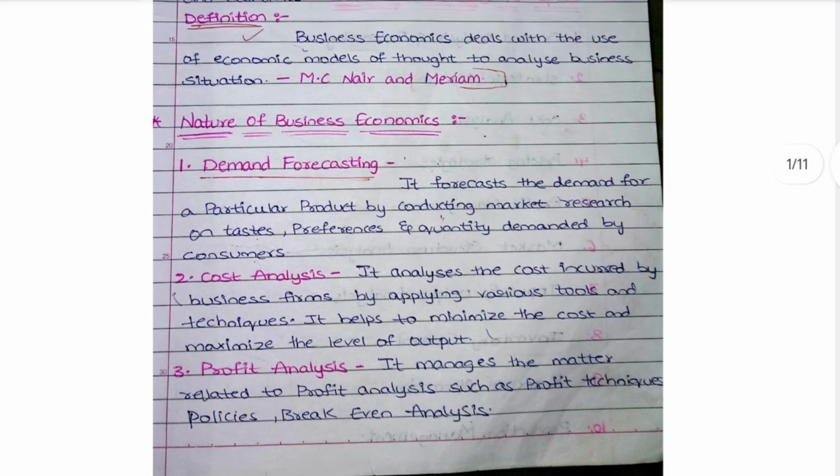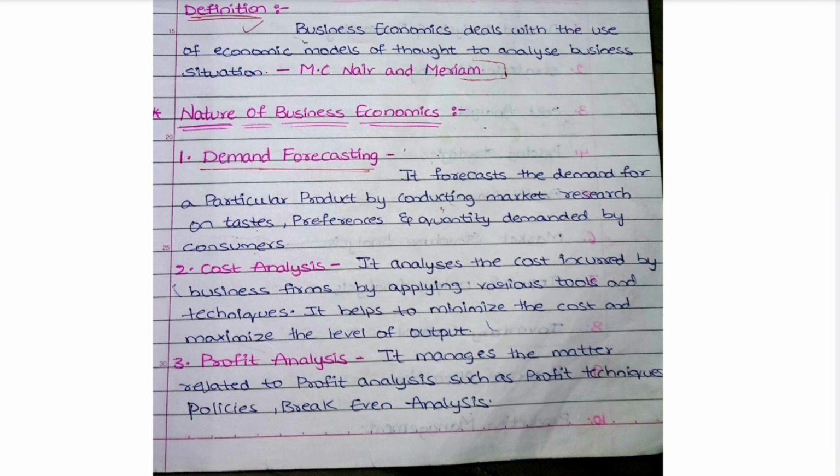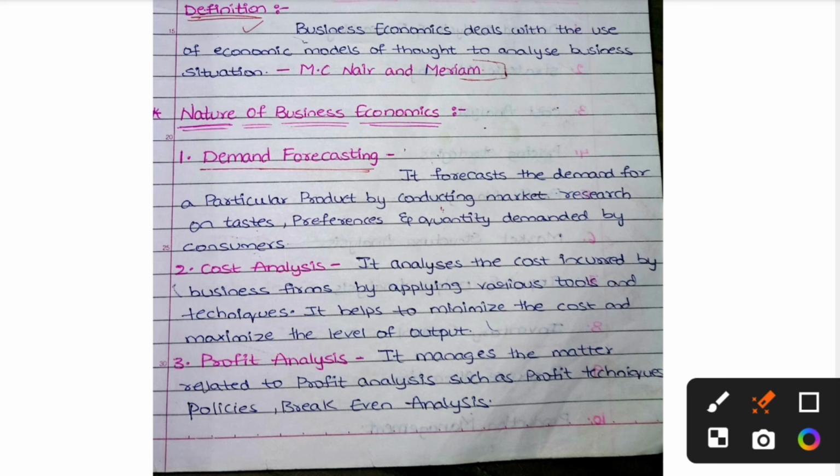Okay, next, nature of business economics. What is the nature of it? What is the character of it? First one is demand forecasting. You just need to remember the side headings. The inside matter, whatever is there, you should write on your own. At the time of your examination, only the side heading is important. The remaining matter inside, you should write by your own.